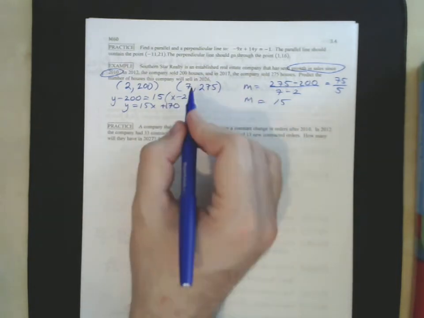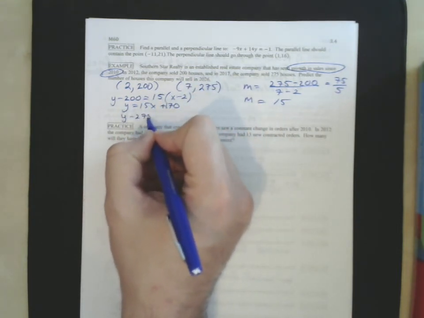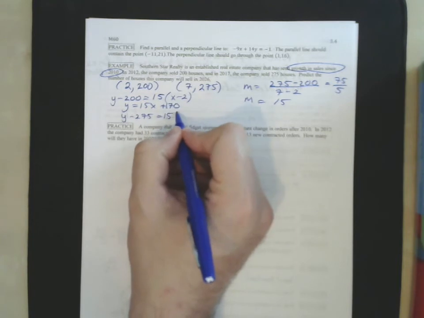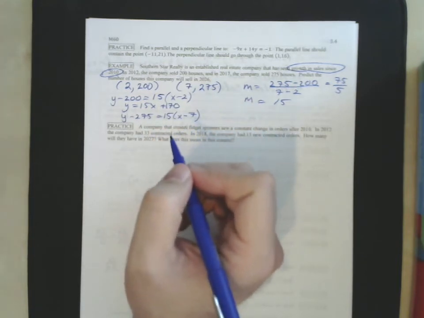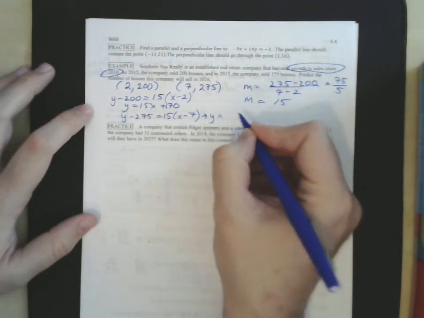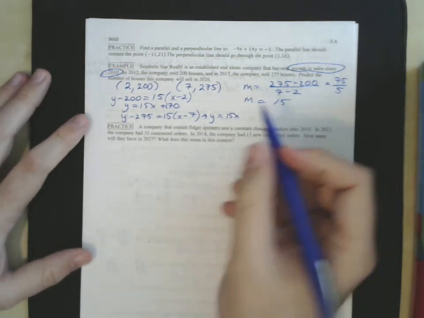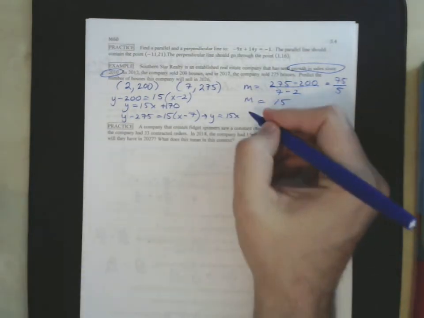Now, just for fun, let's see what happens if we pick the other one. So we have y minus 275 equals 15 times x minus 7. And then simplifying, we have y equals 15x. And 7 times 15 is 105.